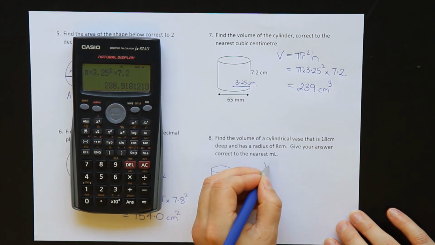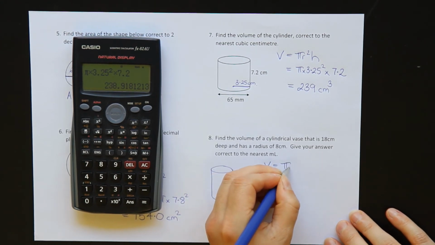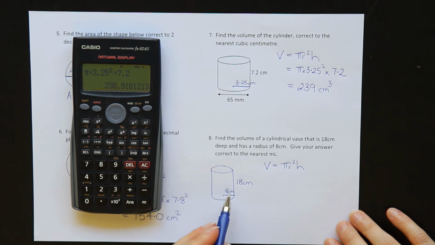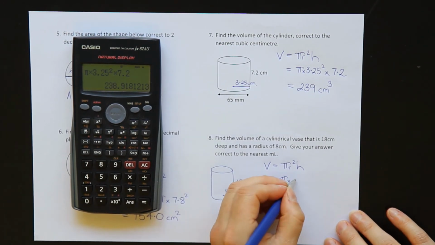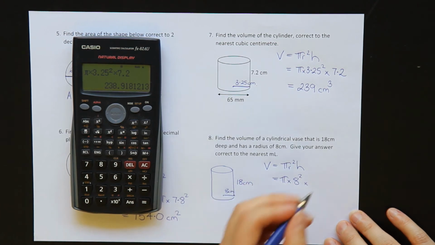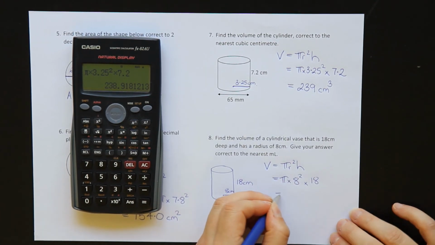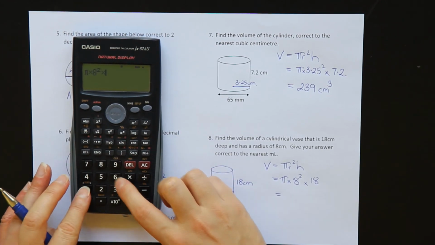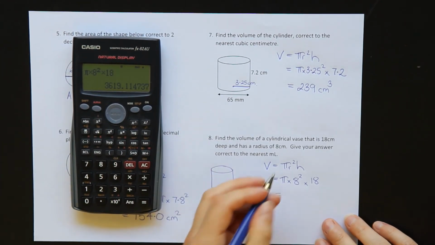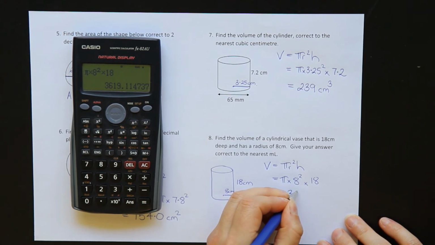So we start with our volume formula. Okay, we've got the radius and the height, so we can substitute those in. And calculate. Pi times 8 squared times 18. 3,619.1.